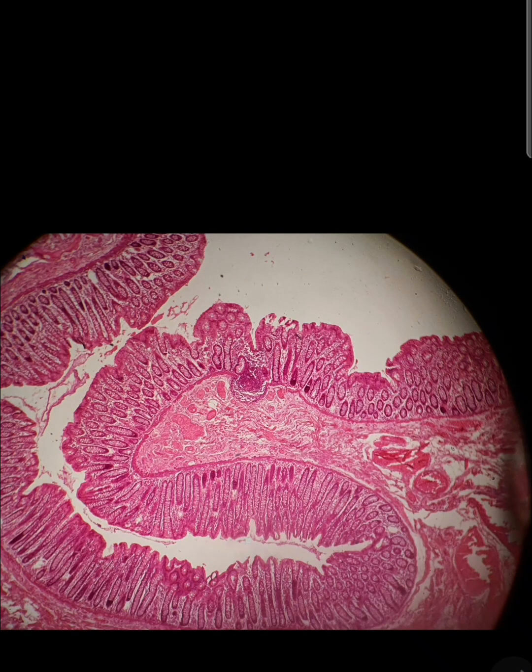This is also a very beautiful slide of a human colon. Localized collection of fat cells under the peritoneum produce external bulges known as appendices epiploicae in the colon.